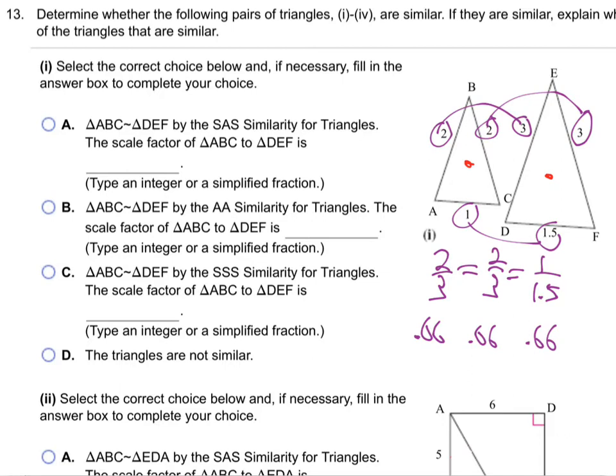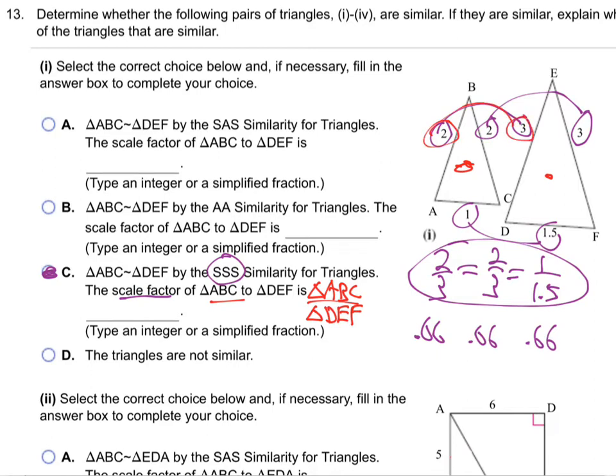So then that is by side side side similarity. So the three sides aren't equal to each other, but they're in the same ratio. Side side side similarity. Okay, and then what's the scale factor? They want triangle ABC over triangle DEF. ABC, so that'd be the 2 over the 3.